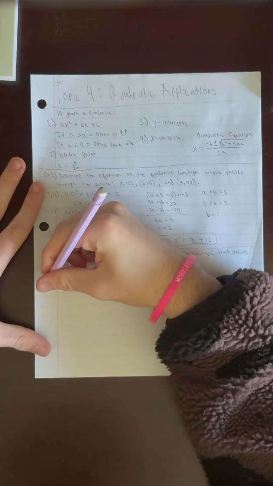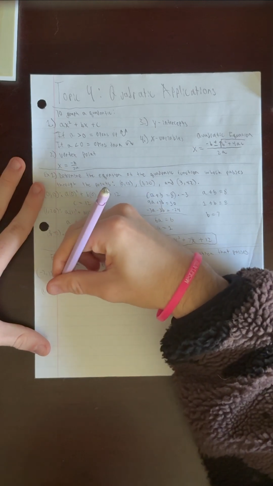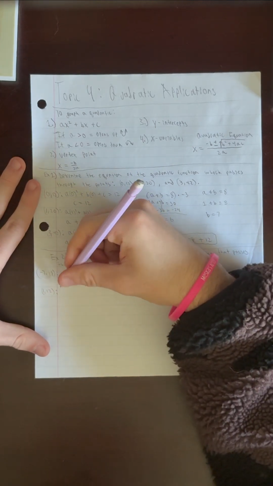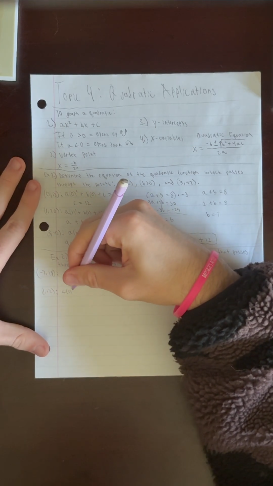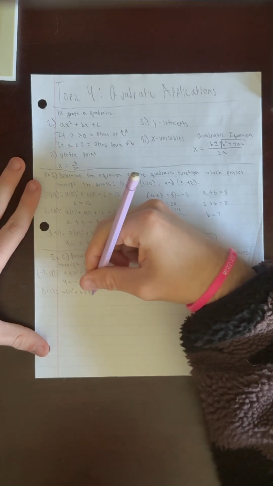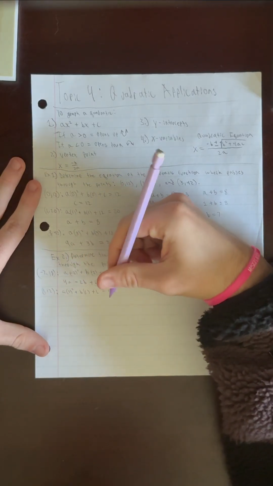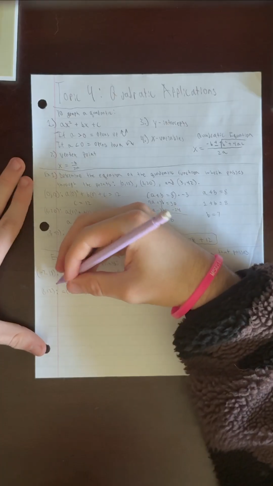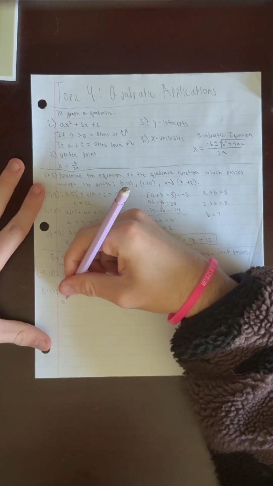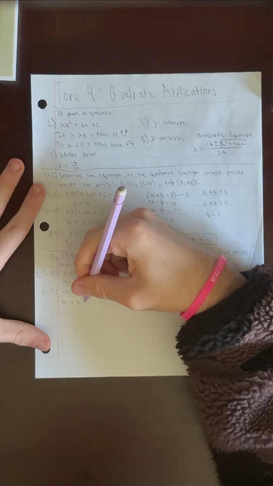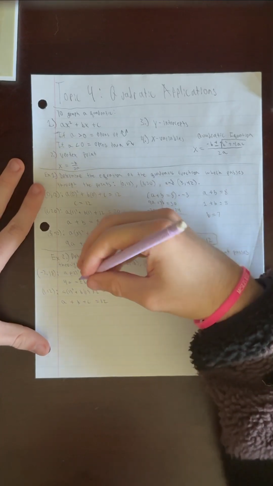Now to the second one, 1, 12. So we have a(1) squared plus b(1) plus c equals 12. Now solve that. 1 times 1 is 1. So you have a plus b plus c equals 12.